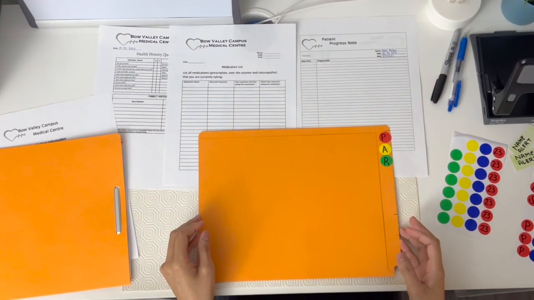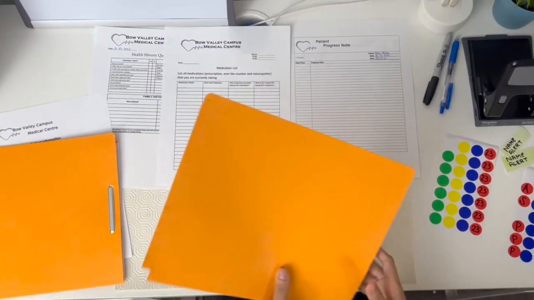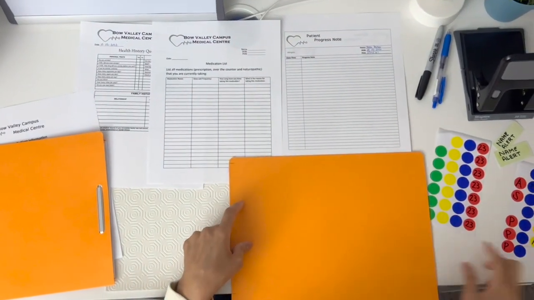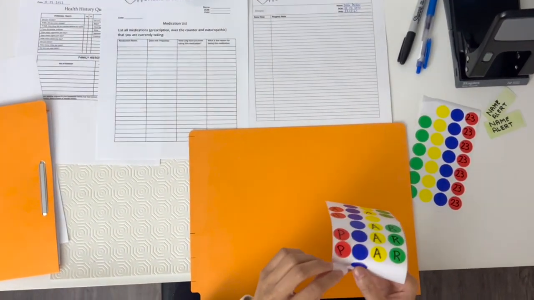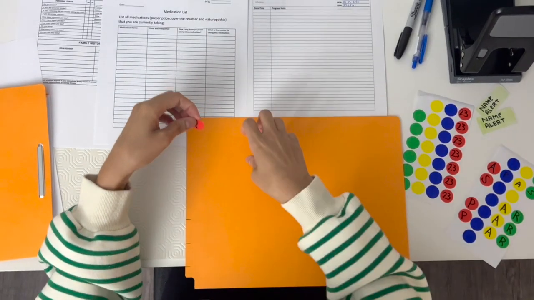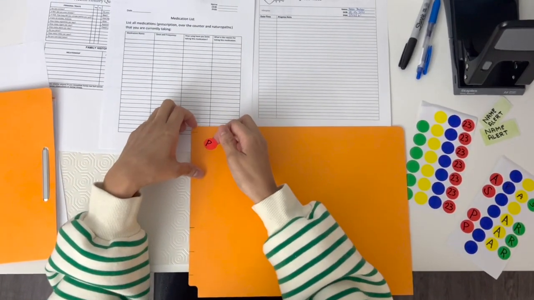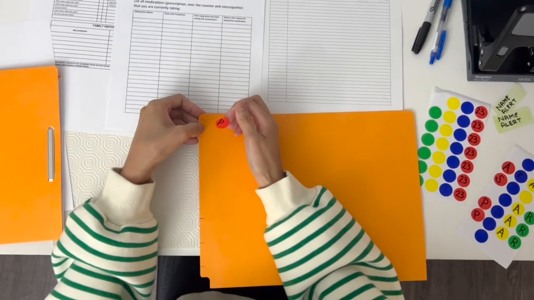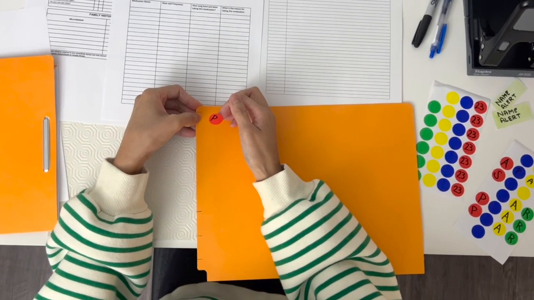Now we will stick the first 3 letters at the back of the file as well. To keep things clean, straight and centered, the chart comes with lines where we can align the stickers.